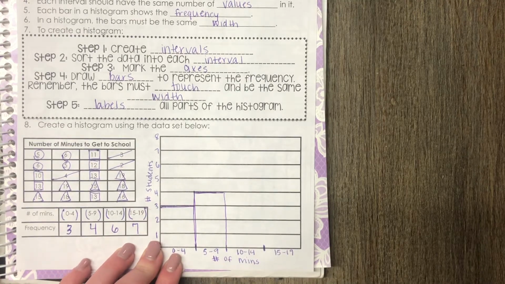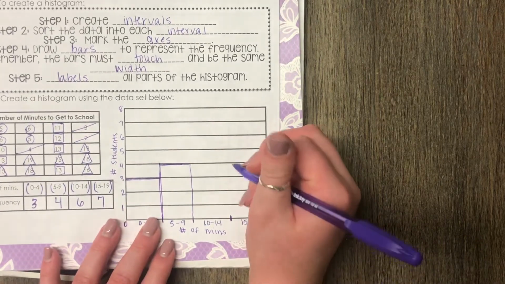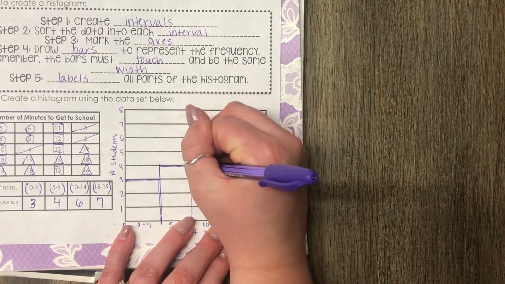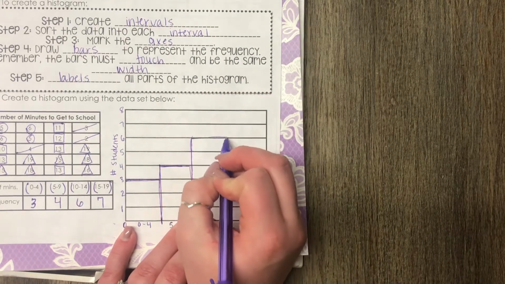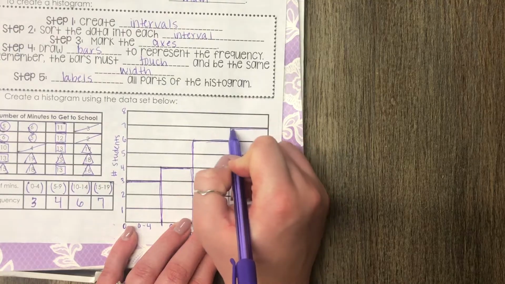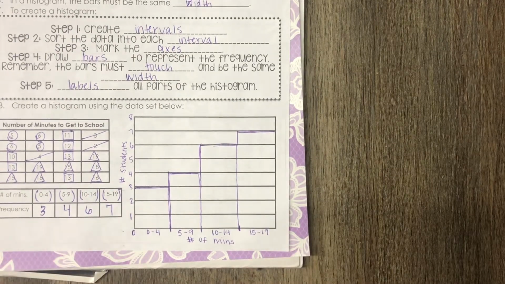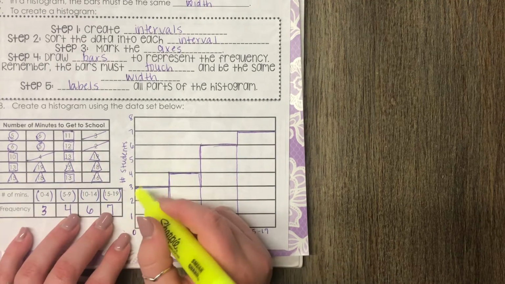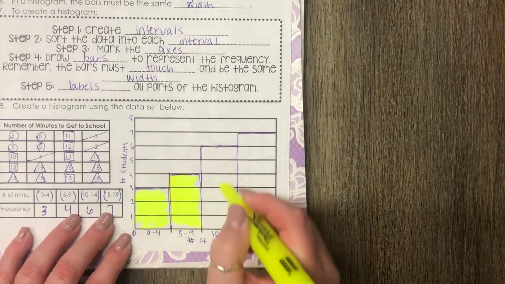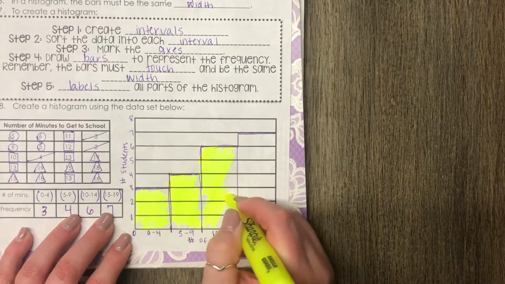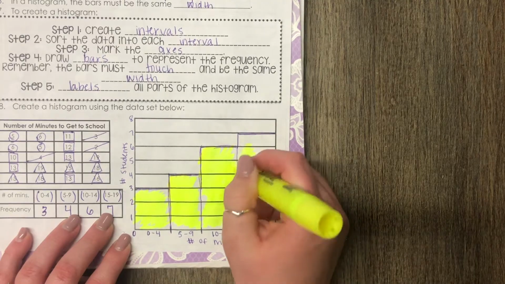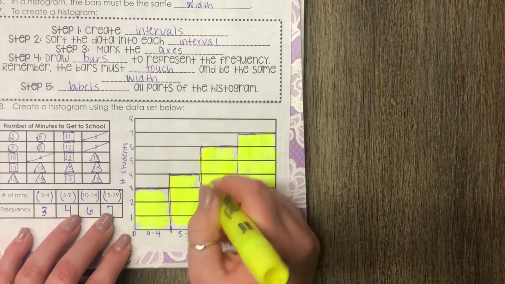10 to 14 goes up to 6. And then 15 to 19 goes up to 7. Alright, and I'm just going to take my highlighter and color them in so they're a little easier to see. And that's not the prettiest, but you get the idea.